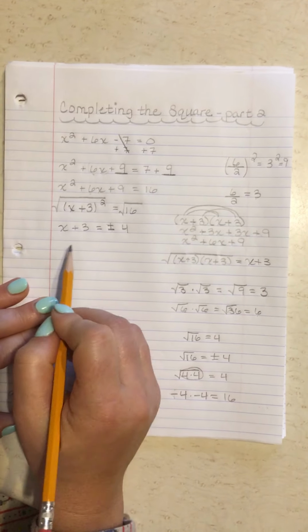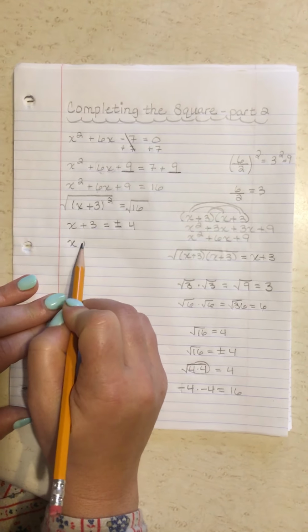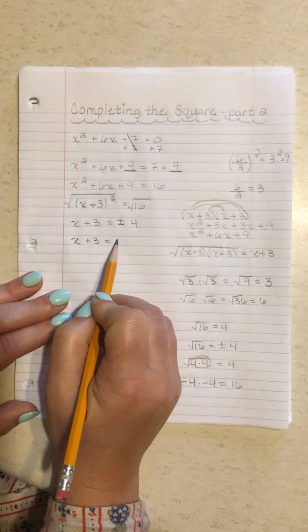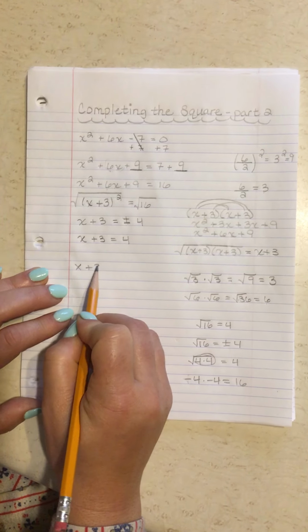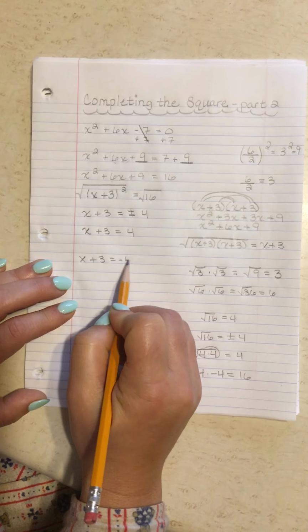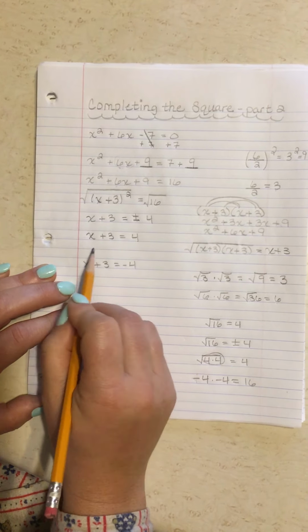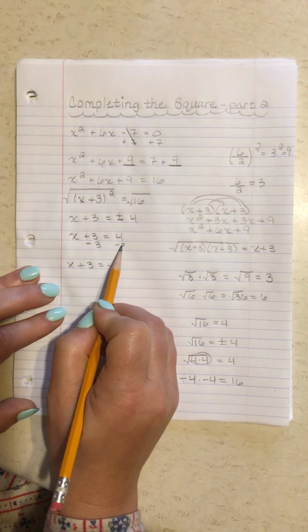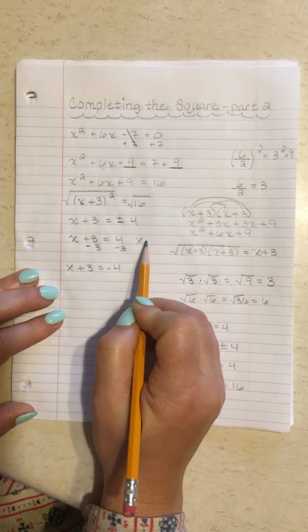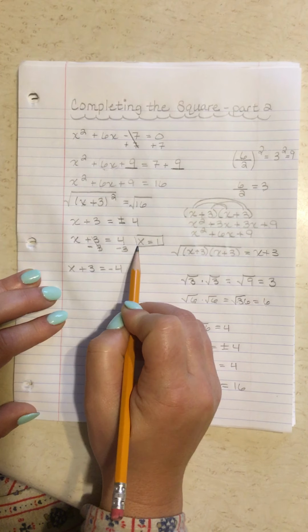So let's separate our answer. We're going to say x plus 3 equals positive 4, right? That's one solution. And then we're going to take x plus 3 equals negative 4. Now we're just going to solve for x. Remember, let's go back up here, remove the constant on both sides, right? Now we have x equals positive 1, correct?